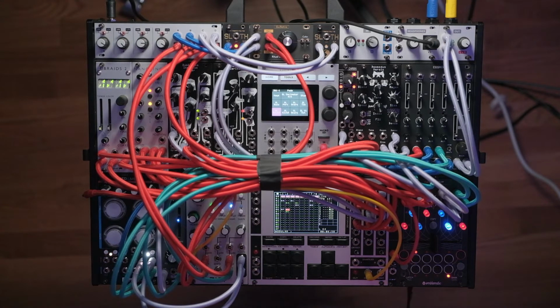Right. Yeah, that's a good question. I have not fully explored the full capabilities of the Bitbox. It's possible that the Bitbox itself has some sort of sidechaining ability. I don't know. We'll have to see. We'll have to play with it.